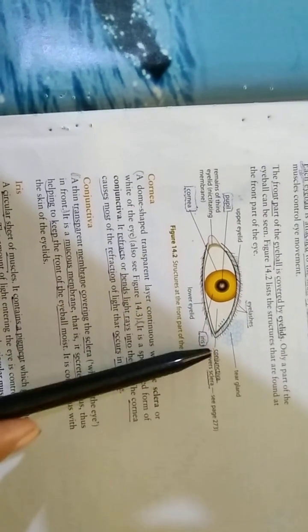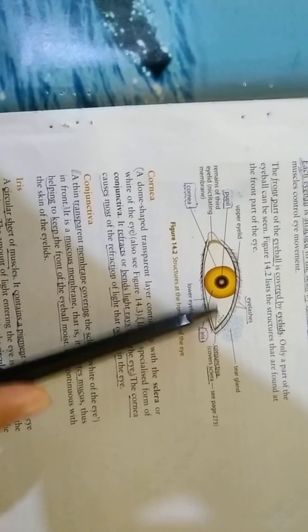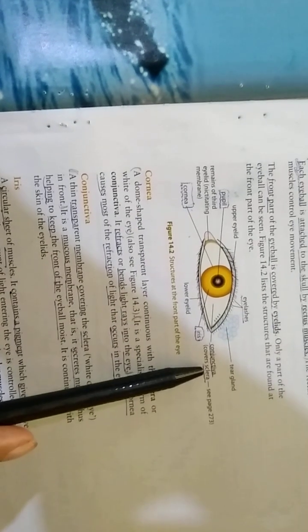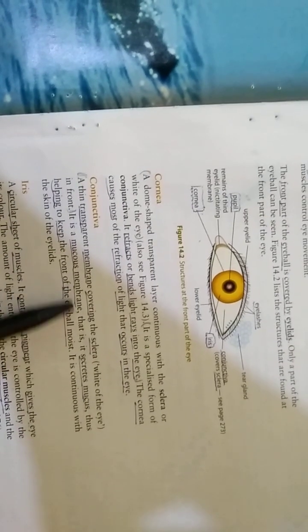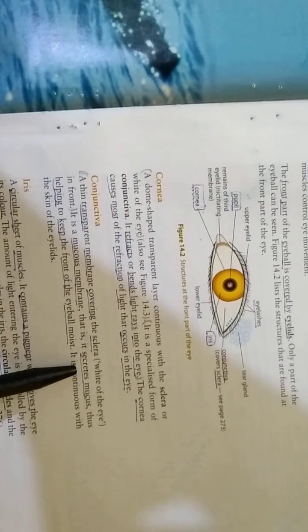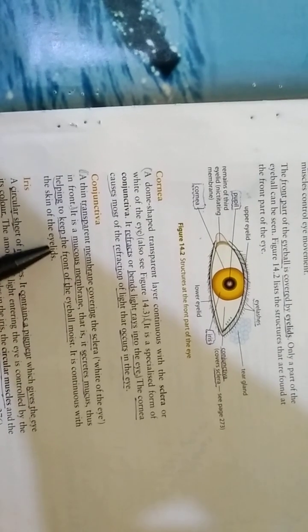Conjunctiva, also called sclera, is a thin transparent membrane covering the sclera, the white of the eye. The white part of the eye is called sclera and also conjunctiva. In front, it is a mucous membrane, that is, it secretes mucus, thus helping to keep the front of the eyeball moist. It is continuous with the skin of the eyelids.